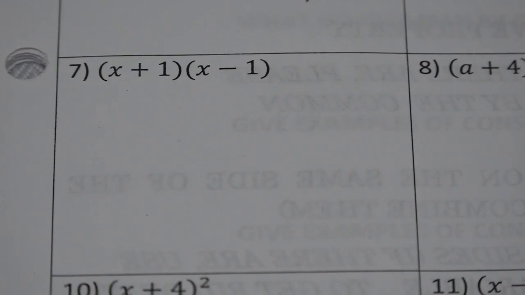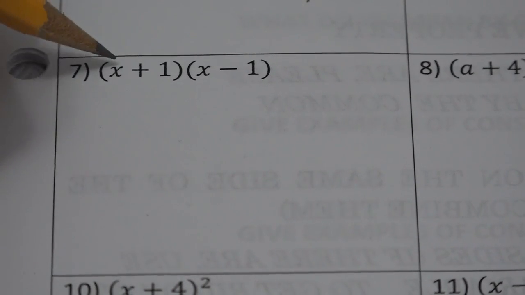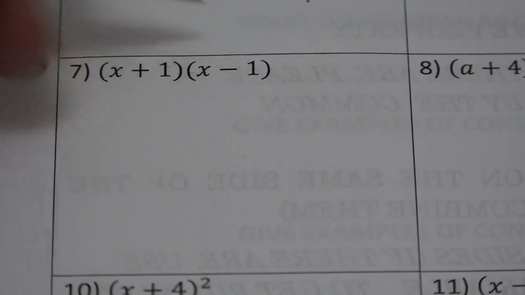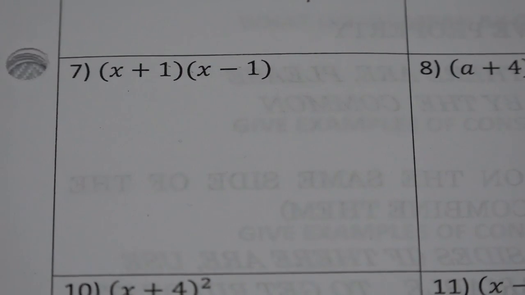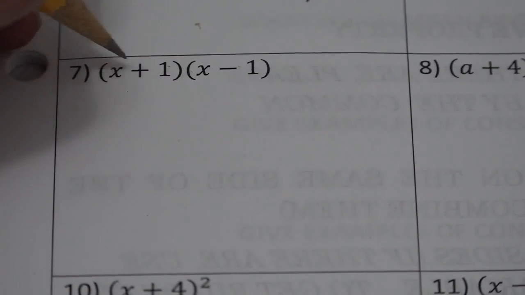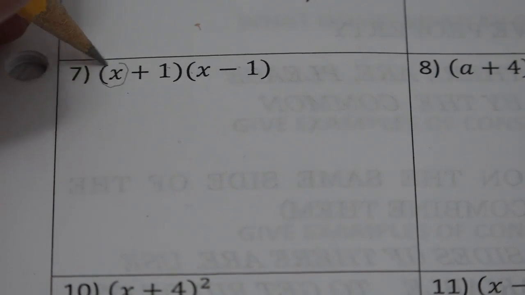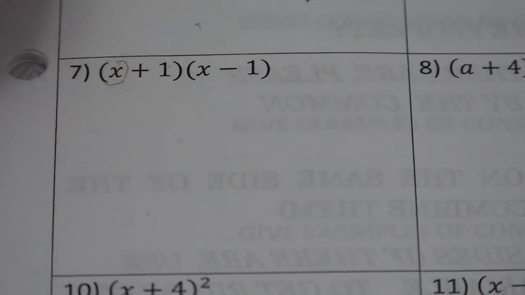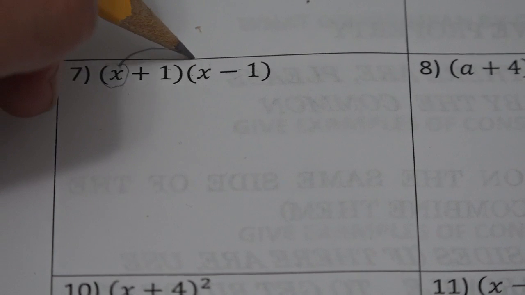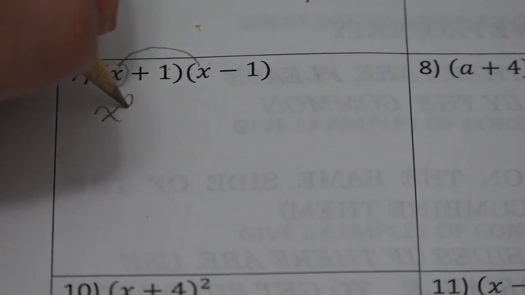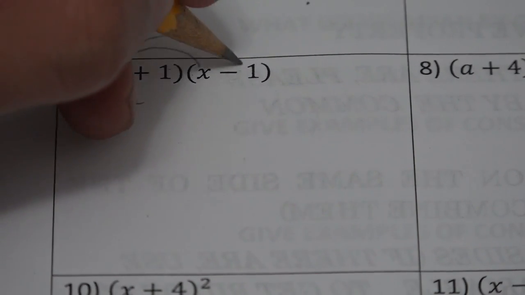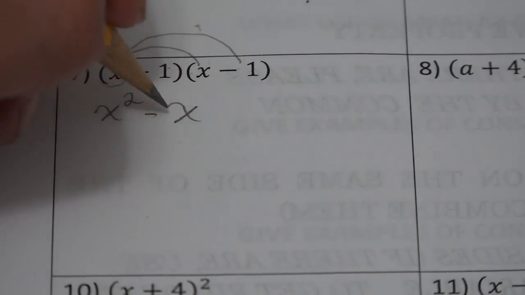Alright, here it's a different story. Here we have a binomial, x plus 1, multiplied by another binomial. So there are two ways of multiplying this. The long way, which is you start distributing. You get the first term here and you multiply by everything inside this parenthesis. So for example, x times x is x squared. x times negative 1 is negative 1x.